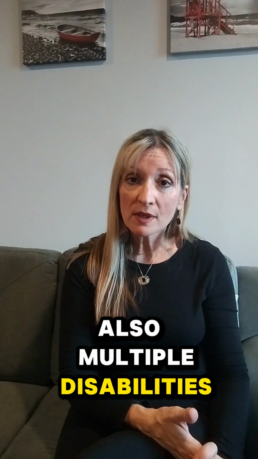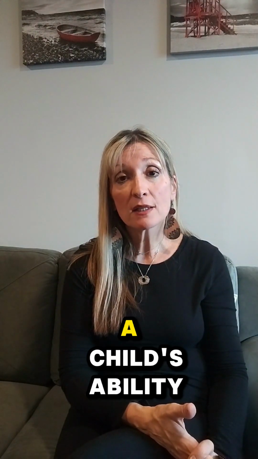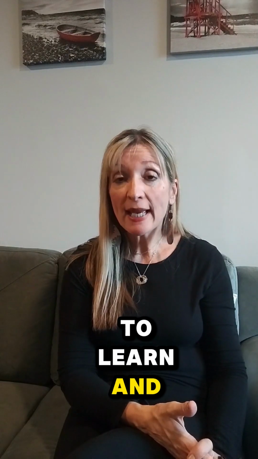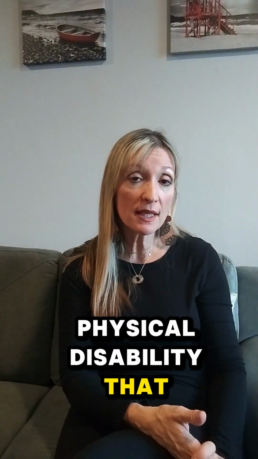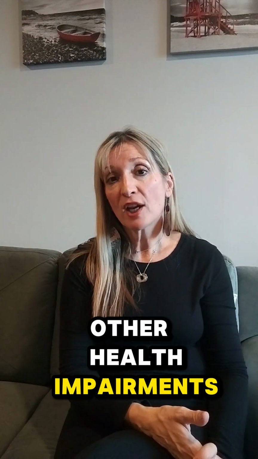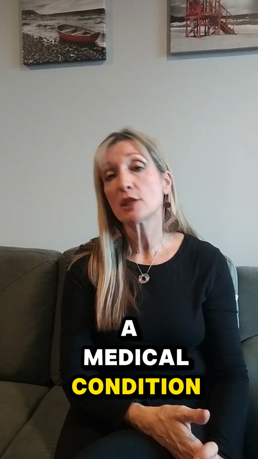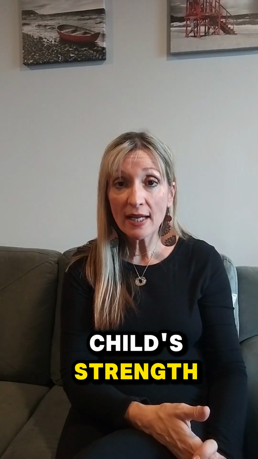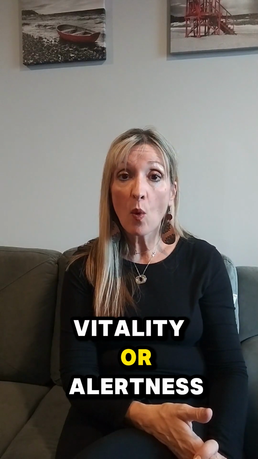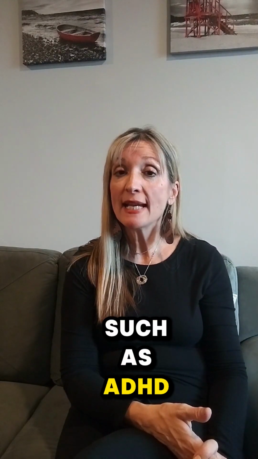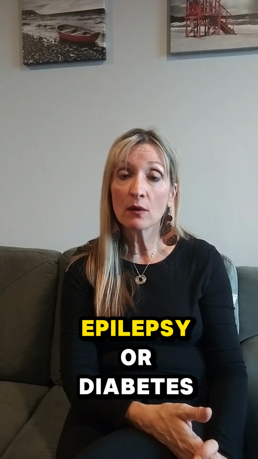Also, multiple disabilities, a combination of two or more disabilities that affect a child's ability to learn and participate in school activities. Orthopedic impairment, a physical disability that affects mobility, coordination, and daily living skills. Other health impairments include a medical condition that affects a child's strength, vitality, or alertness, such as ADHD, epilepsy, or diabetes.